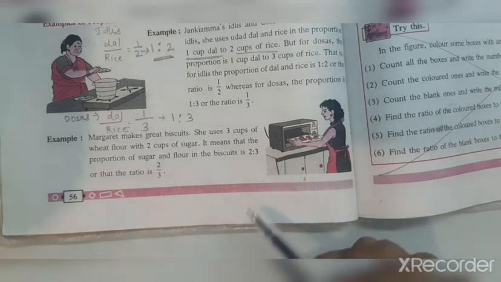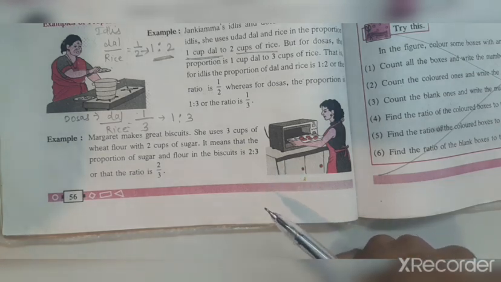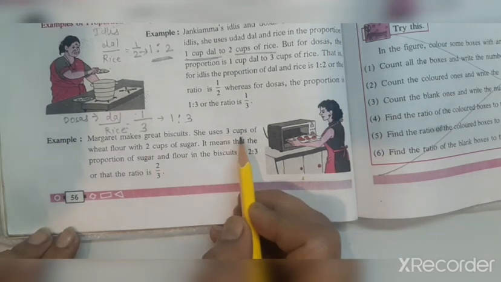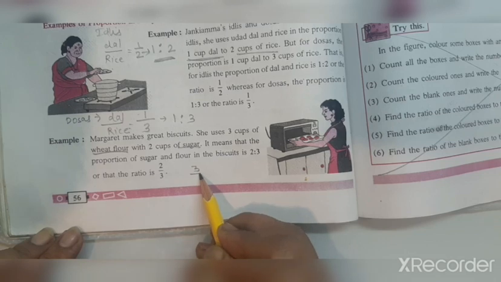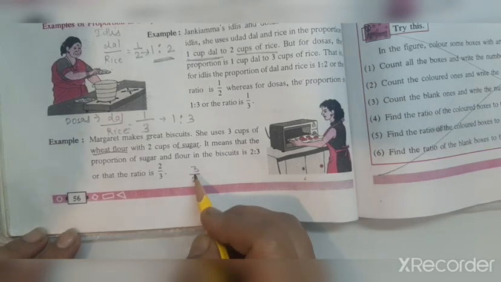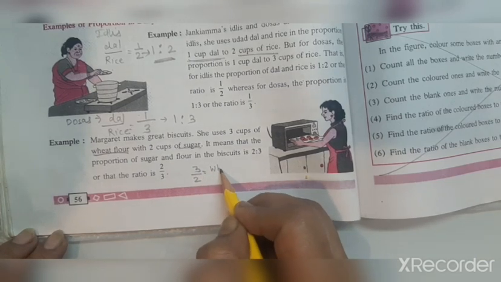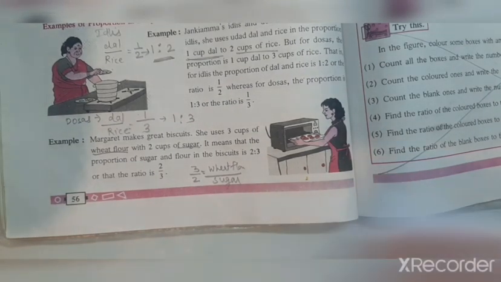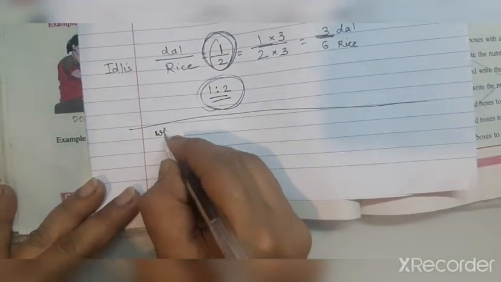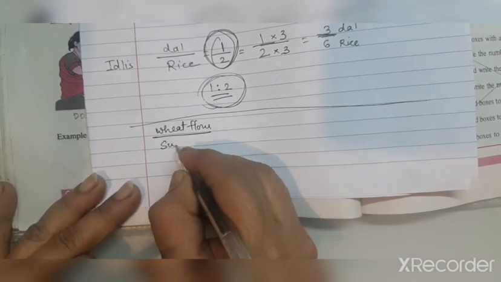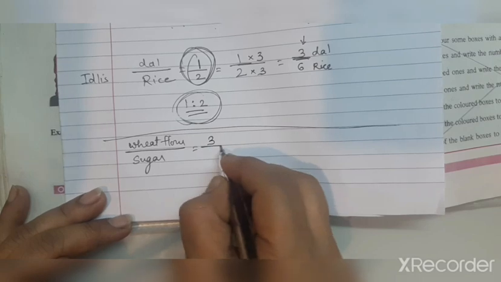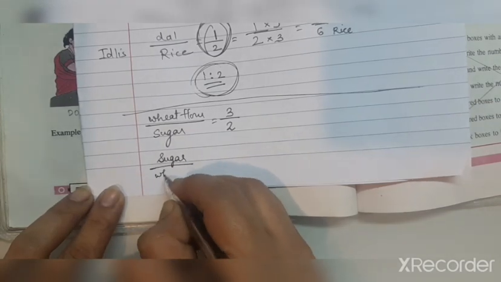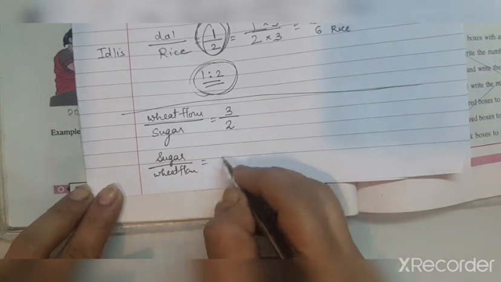There is Margaret who is making some biscuits, and for biscuits we need wheat flour and we need sugar. So her proportion for flour and sugar is 3:2. Now this is the proportion for 3 cups of flour, that is wheat flour, upon sugar. When Margaret is making biscuits, she is taking 3 cups of wheat flour and 2 cups of sugar. But if you are changing the proportion for sugar to wheat flour, you will not say 3:2. You will be saying 2:3.